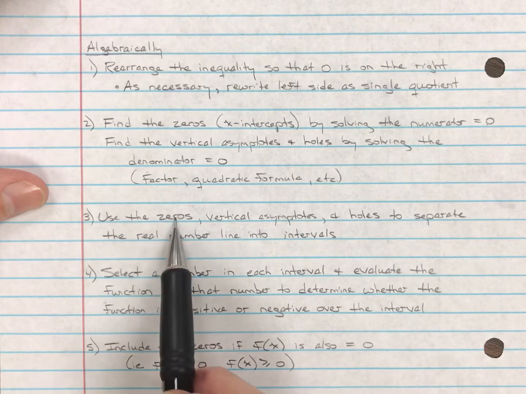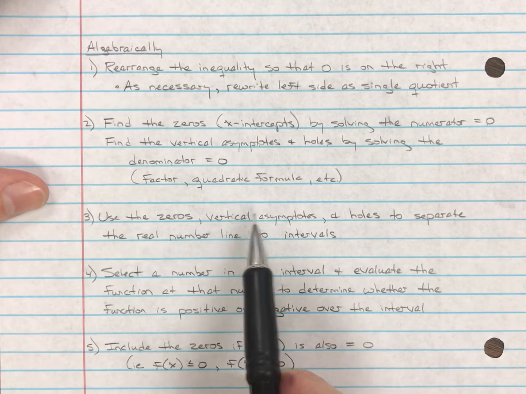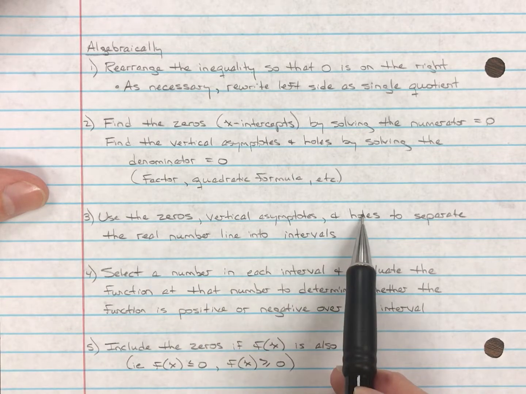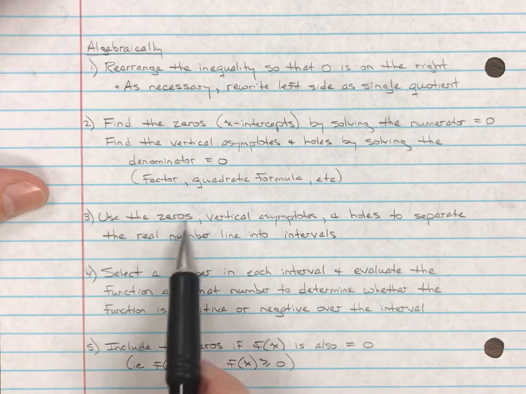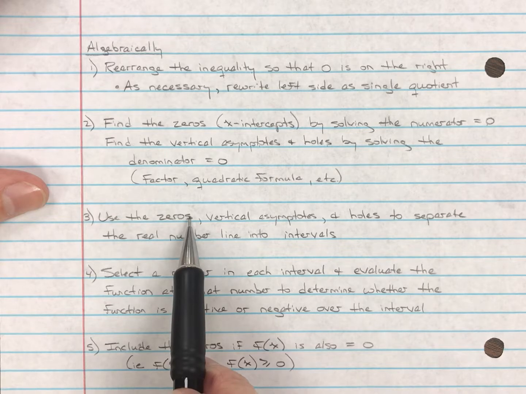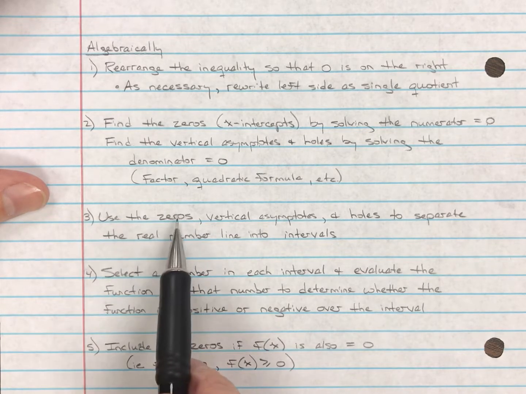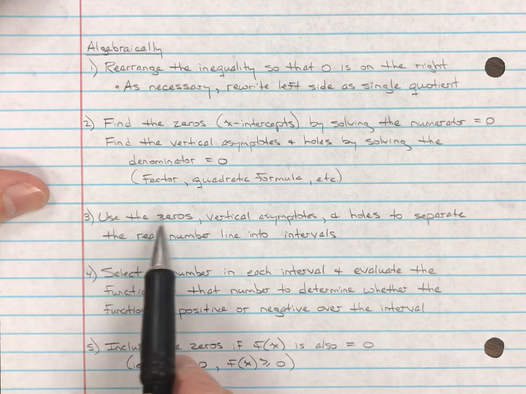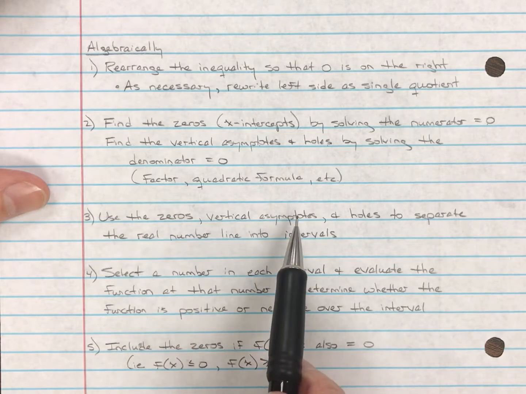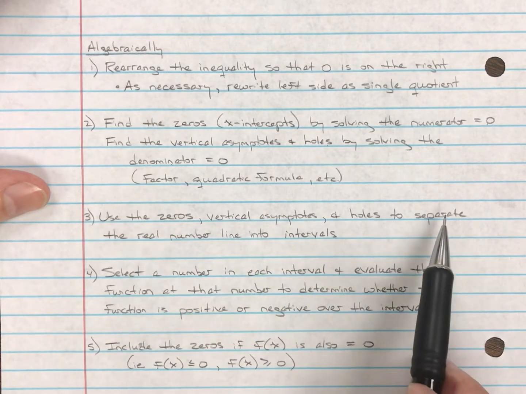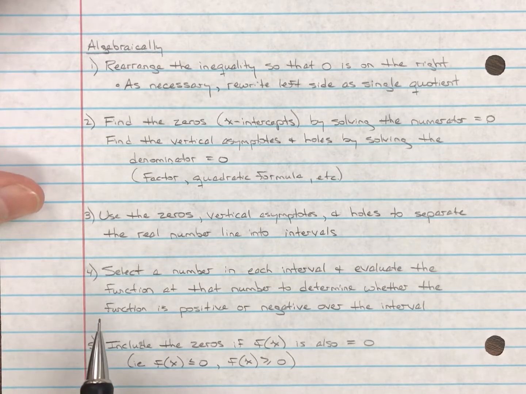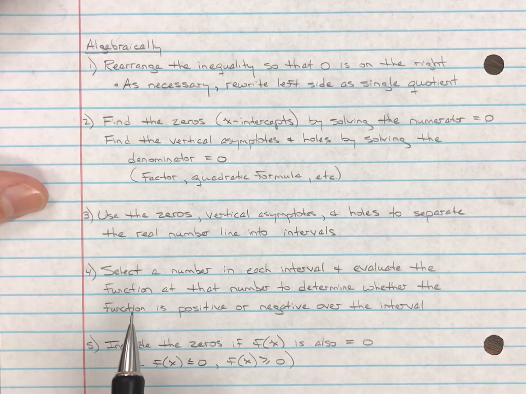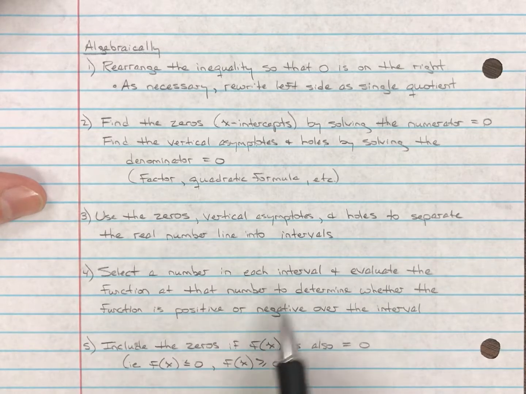We're going to use the zeros and the vertical asymptotes and holes. In polynomial functions, we only use the zeros because the functions were continuous. In rational functions, we factor in zeros, vertical asymptotes, and holes to separate the real number line into intervals.